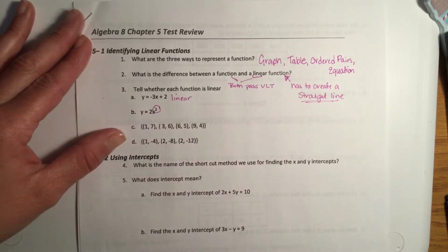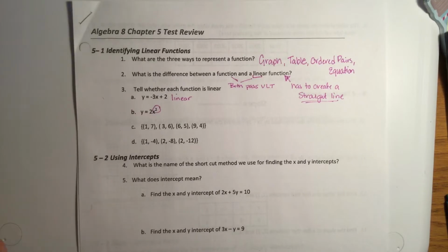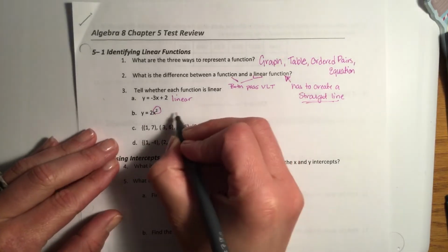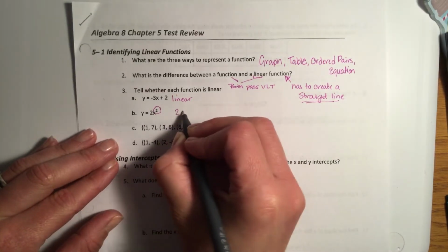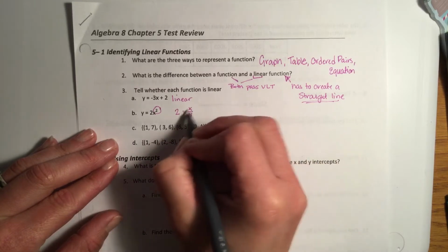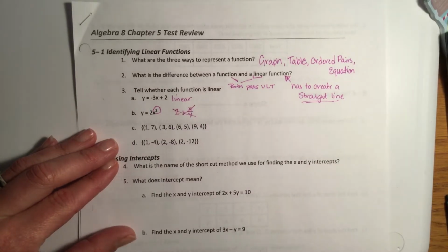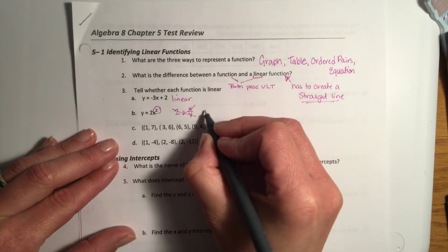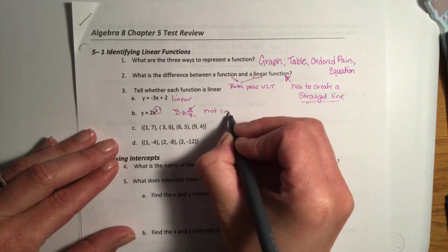Anytime there's an exponent, you can't have square roots, you can't have absolute value, you can't have x and y being divided by each other, so you couldn't have 2 equals x divided by y. This would not be linear, those types of things. So this one is not linear.